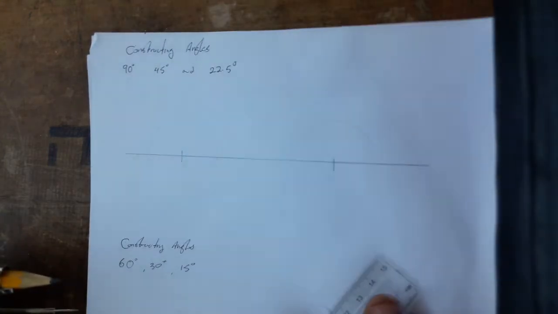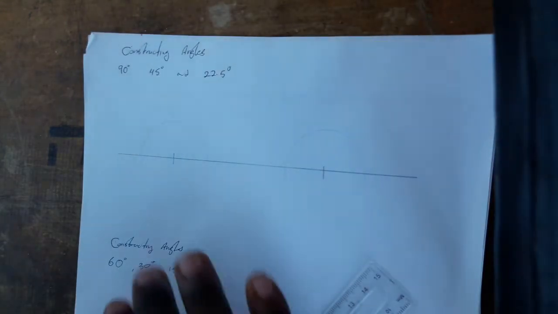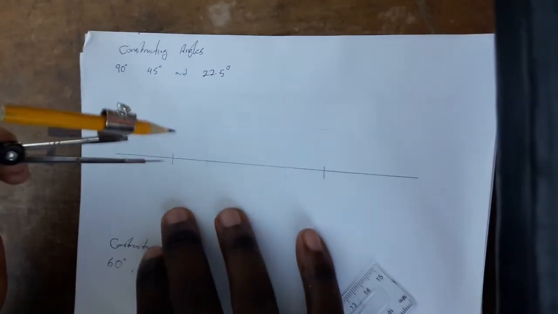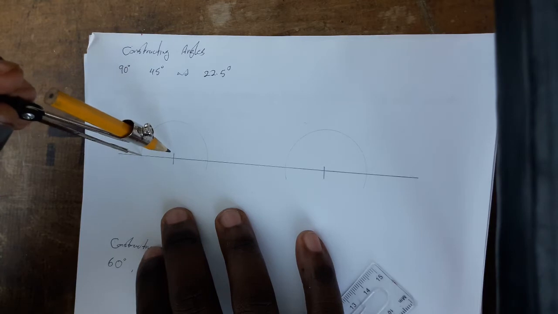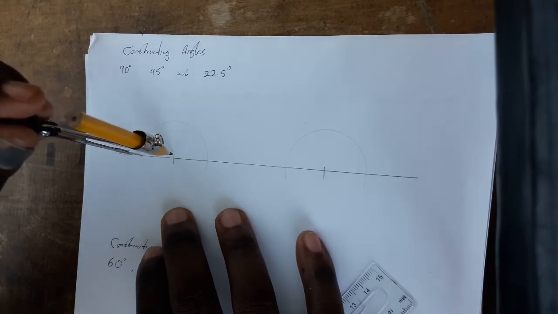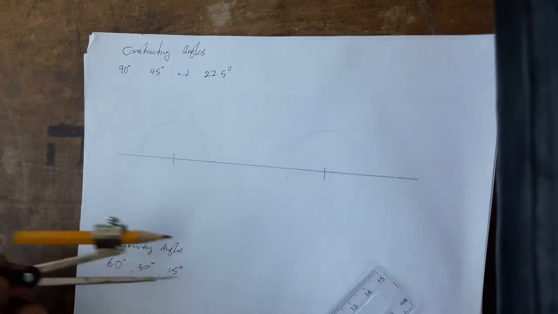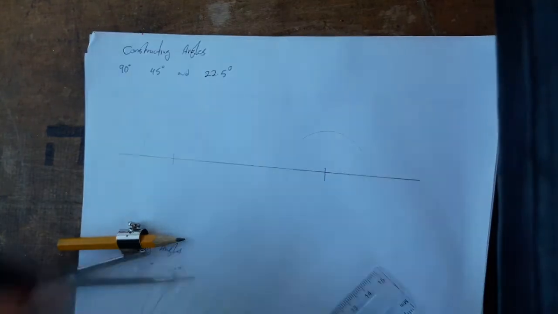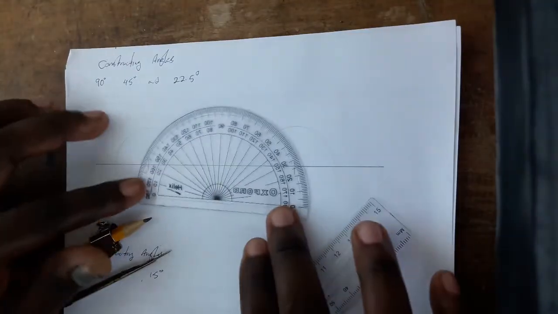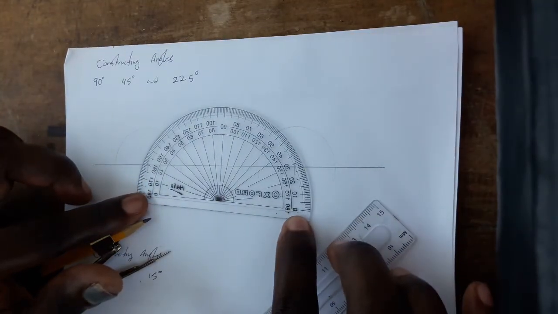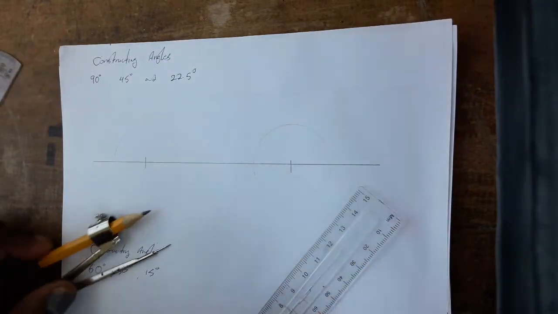How do we construct a 90 degree angle? There are two ways of doing it. This is the first way. We always have to make sure that our compass did not change size in the first way. If you look at your protractor, I'm going to call that edge of the semicircle 0, because you'll have a 0 here and a 0 there. So I'm calling this edge 0.